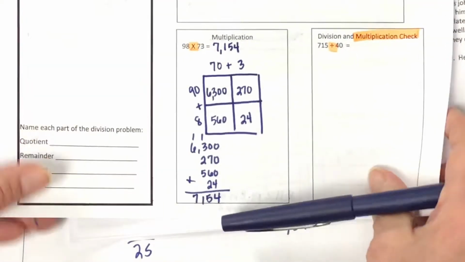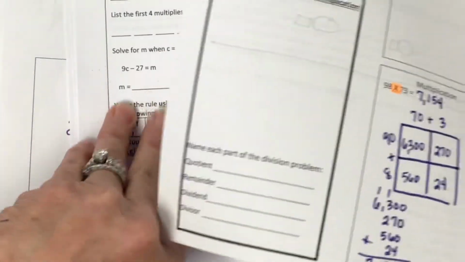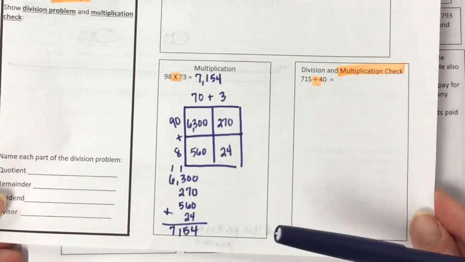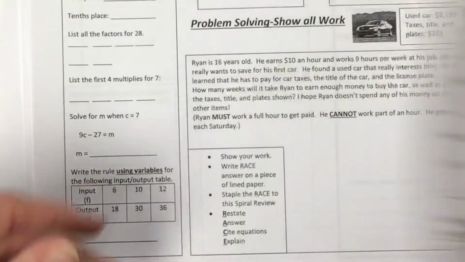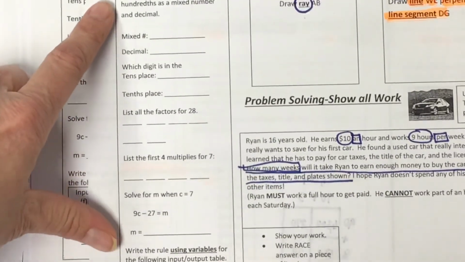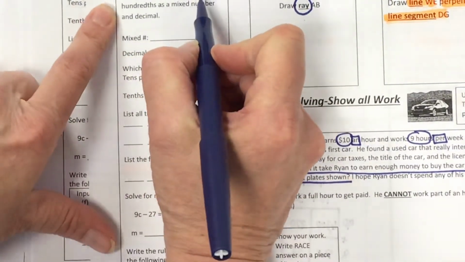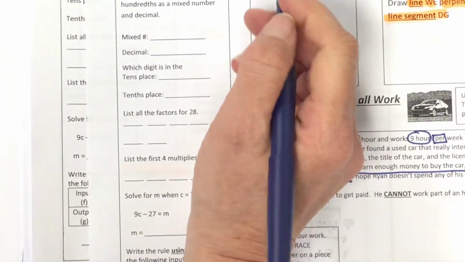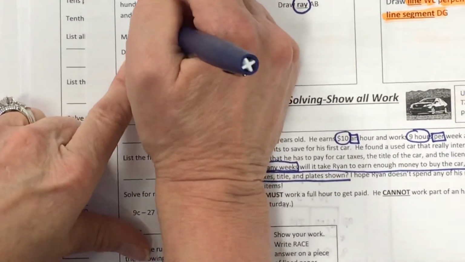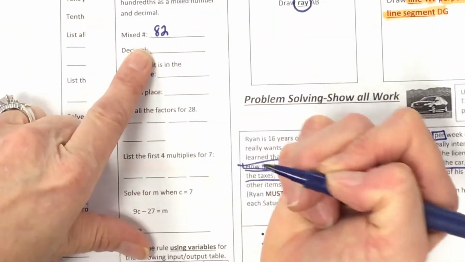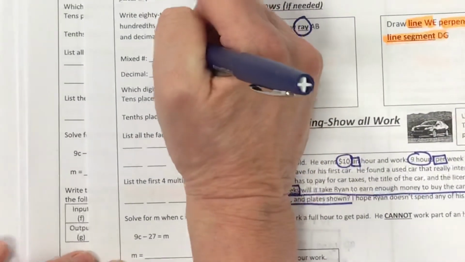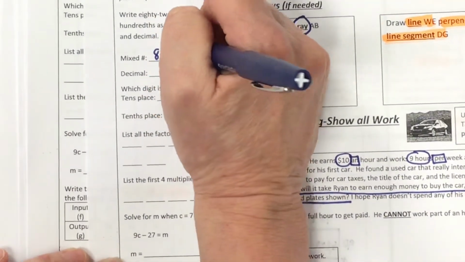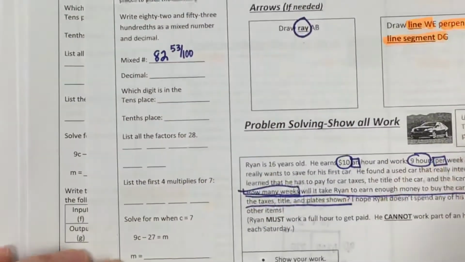Okay, I can do one more freebie for us. One more freebie, Harper. Sure. So the mixed number is 82 and 53 hundredths. That looks like this. 82 is my whole number, and then I write 53 hundredths as 53 over 100.